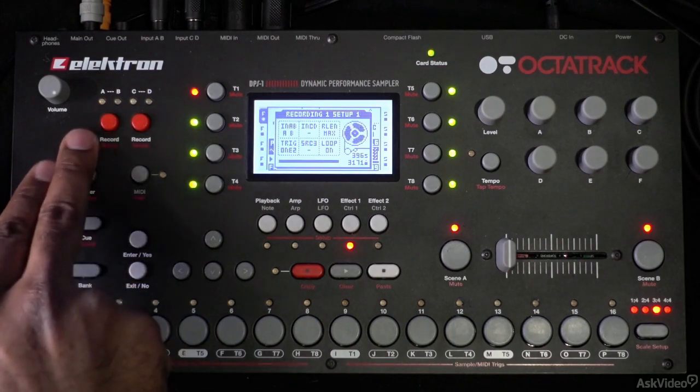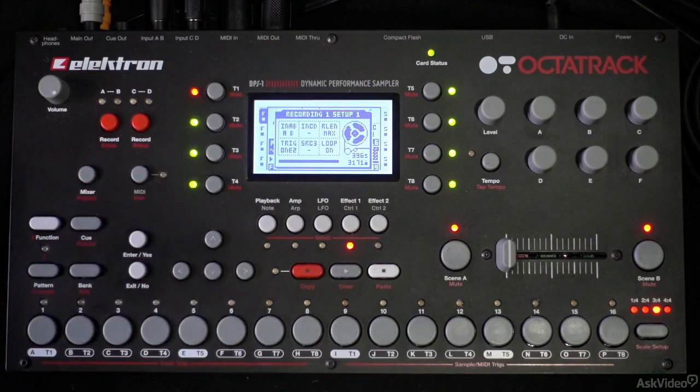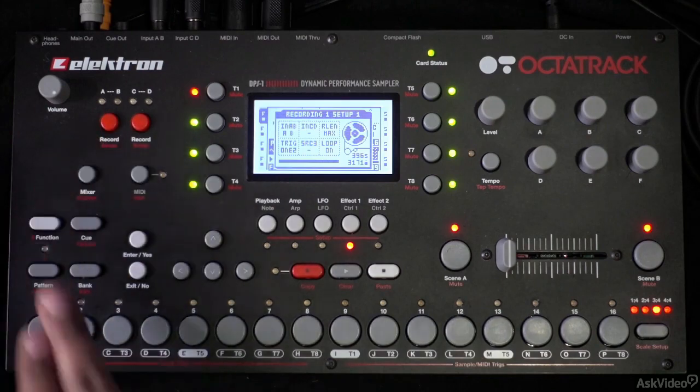Now keep in mind, if you record over what you've recorded to a track recorder, what was recorded before gets overwritten. It's not going to keep on adding to what you previously recorded. So be careful about starting the recording process over if you have something that you like.